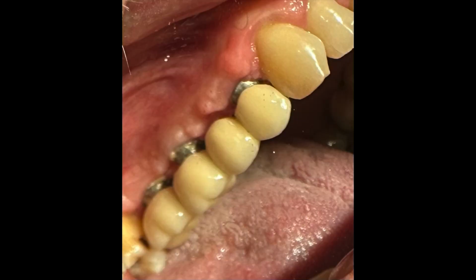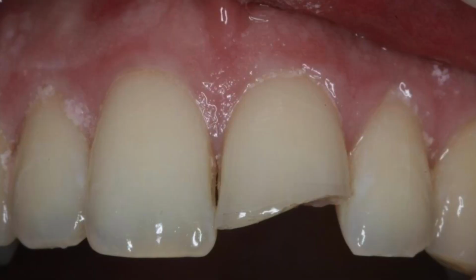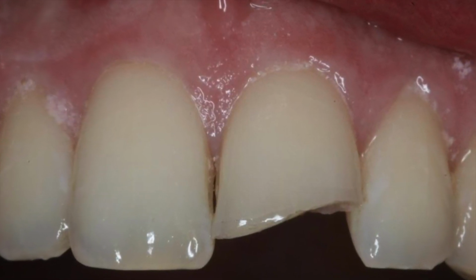I'm in private practice based in Germany, and if you are restoring dental implants and if you have seen crowns coming off, porcelain fracture much more than with natural teeth, and abutment screw loosening.